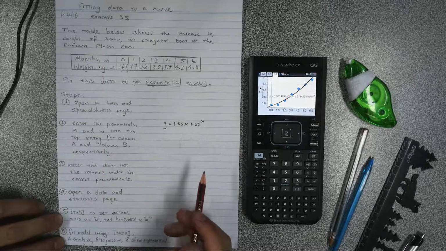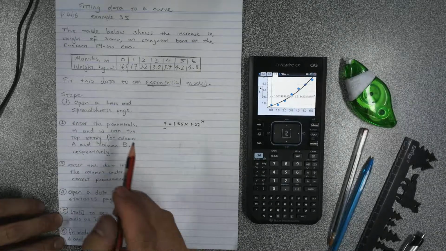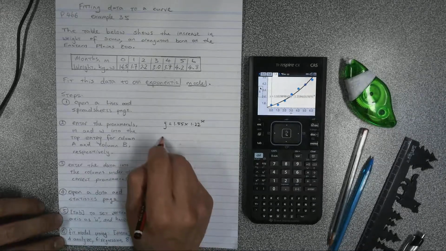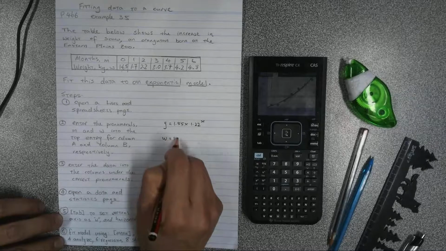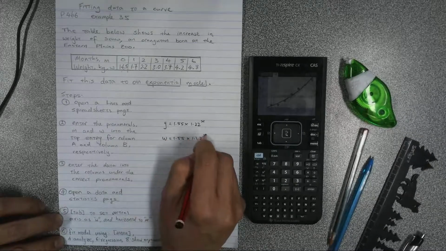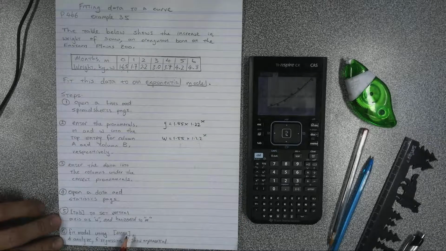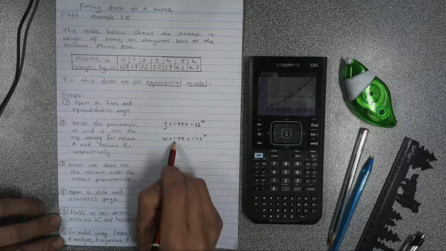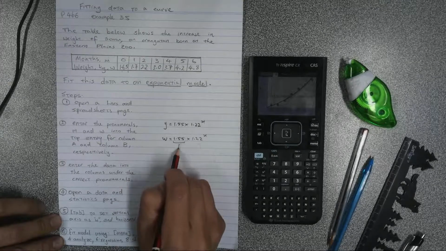Now in terms of our pronumerals W and M, we should change the x and y's into those. So we get W is equal to 1.55 times 1.22 to the power of x. Now notice what you see here. We have a coefficient of that power.